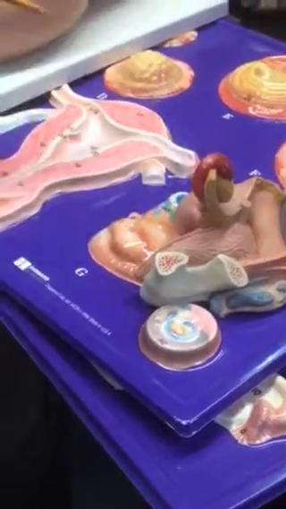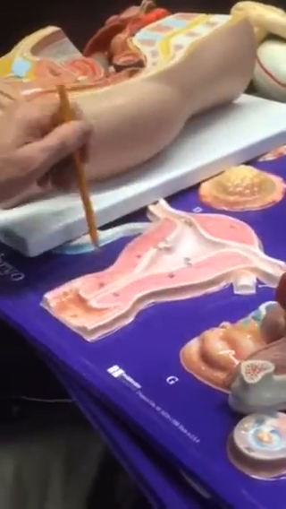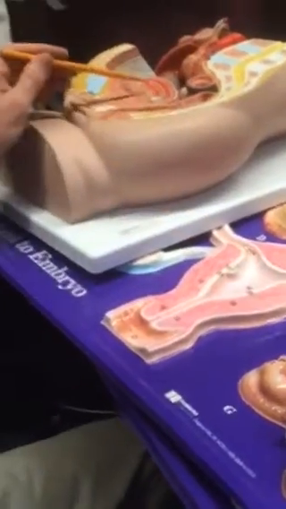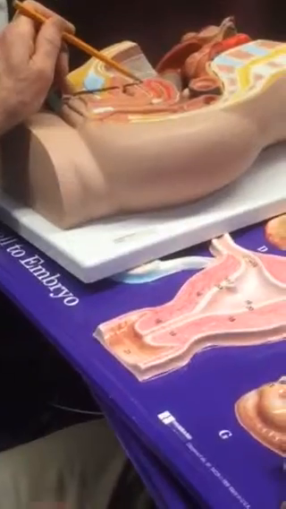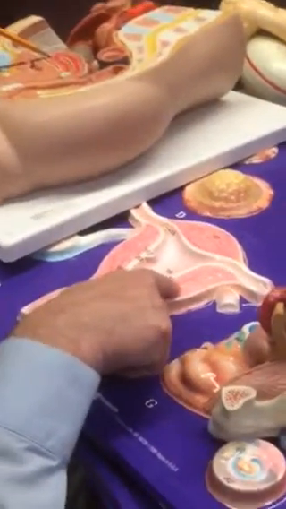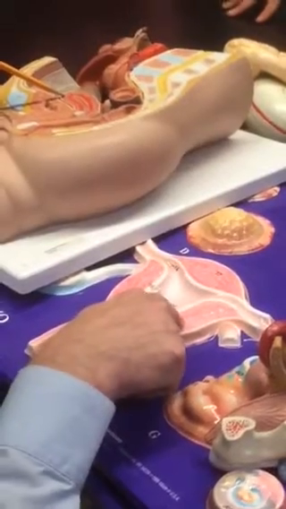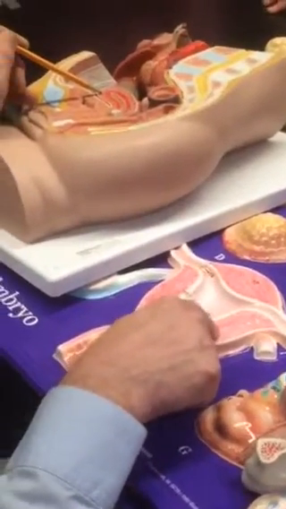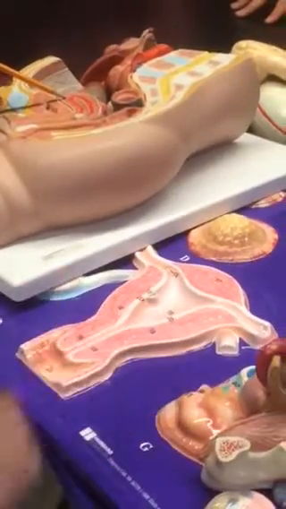Perimetrium. Perimetrium, the kind of white outer part here. Then if it asks for what layer of the uterine wall is that, or that, myometrium, M for muscle, M for middle. Remember, like the myocardium in the heart, middle layer, M for muscle, M for middle, same kind of concept.